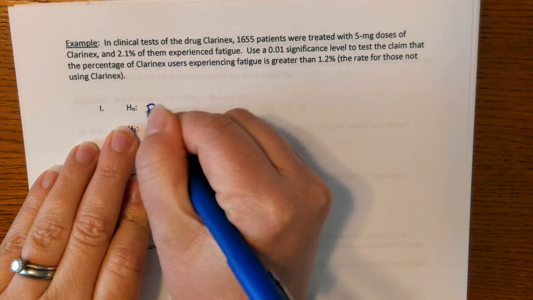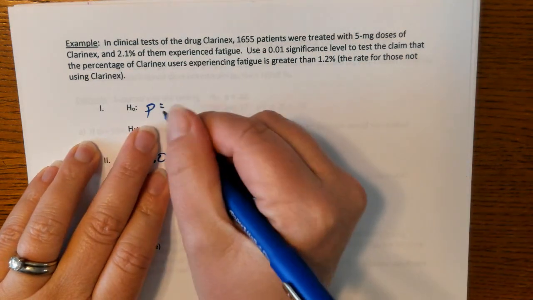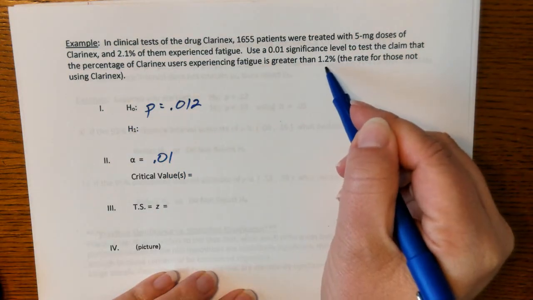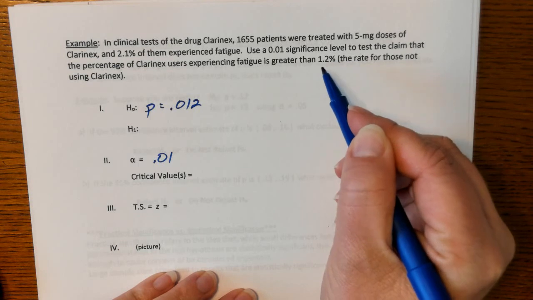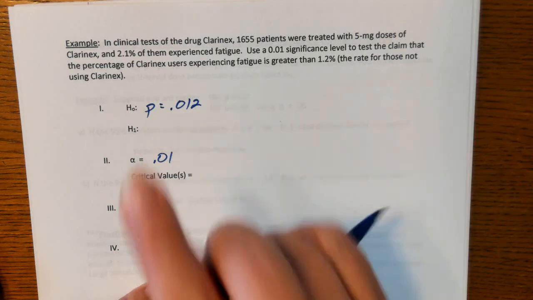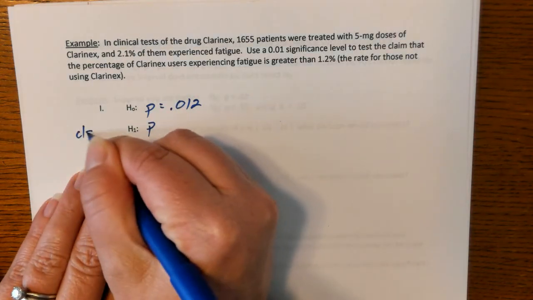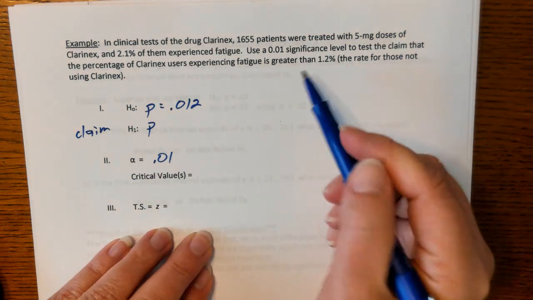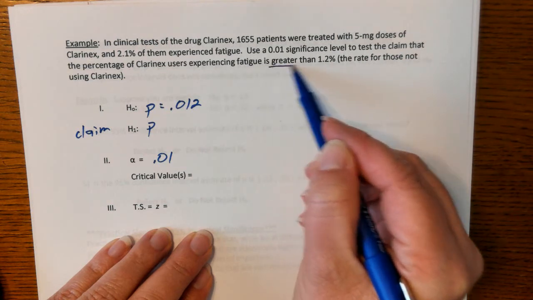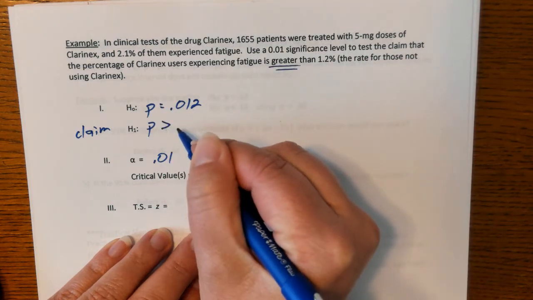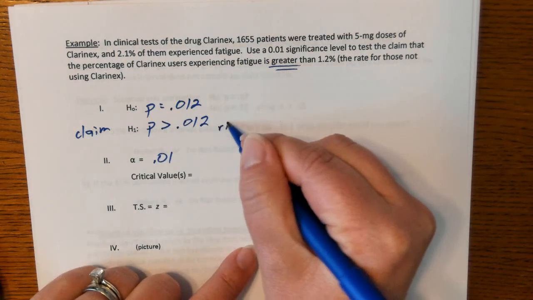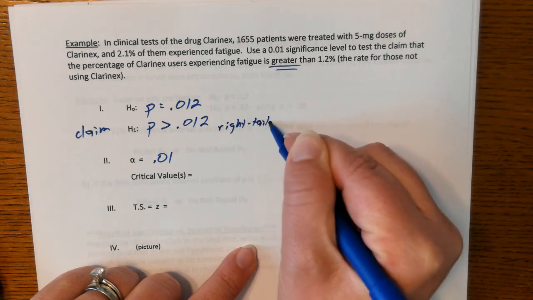So our null hypothesis is going to be, hey, the proportion of people who are tired is 0.012. Now, where am I getting that from? 1.2% as a percent has to be converted to the decimal, and the decimal of 1.2% is 0.012. All right. Our alternative, our claim, okay, they are claiming that the percent of Clarinex users experiencing fatigue is greater than 1.2%. So greater than 0.012. Because we chose greater than, it is a right-tailed test.